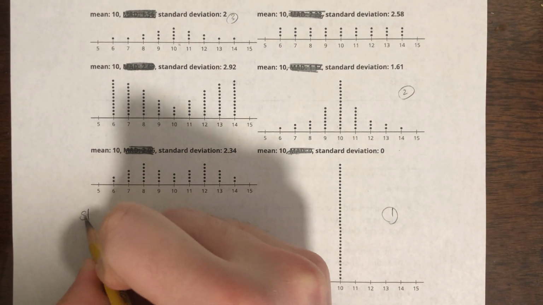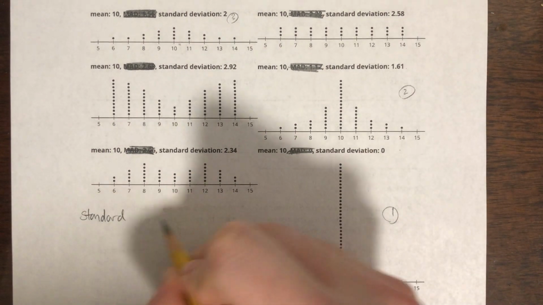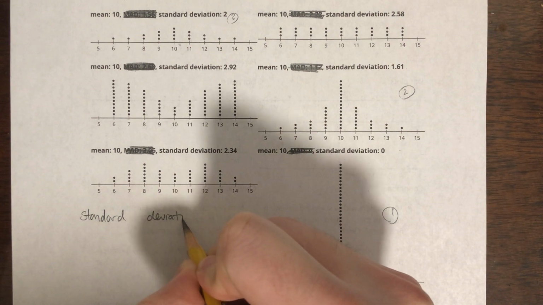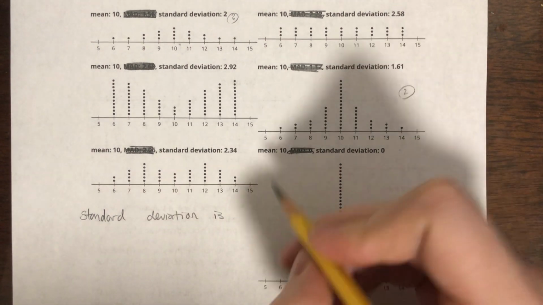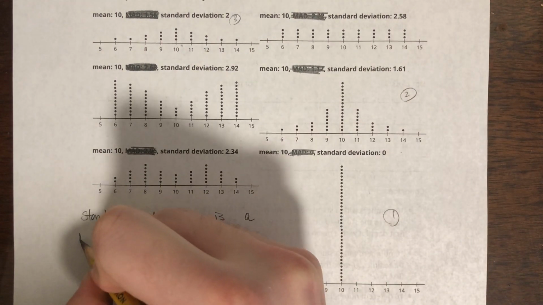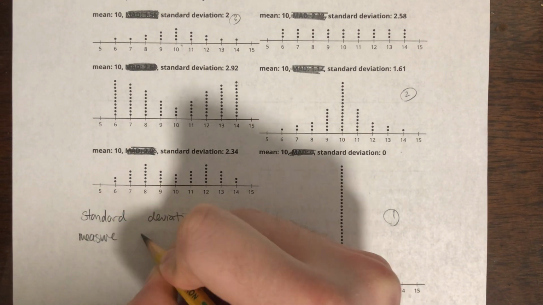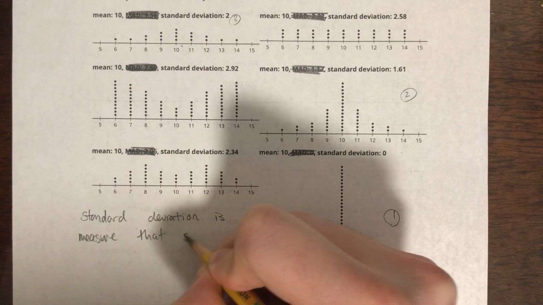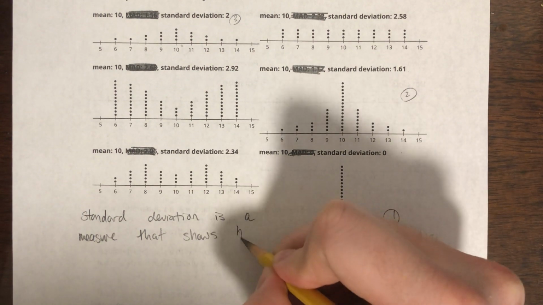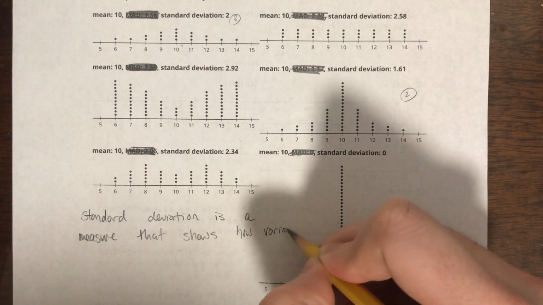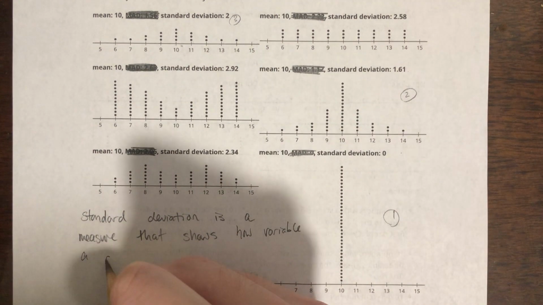So the simplest way to put it, standard deviation is a measure that shows how variable a data set is.